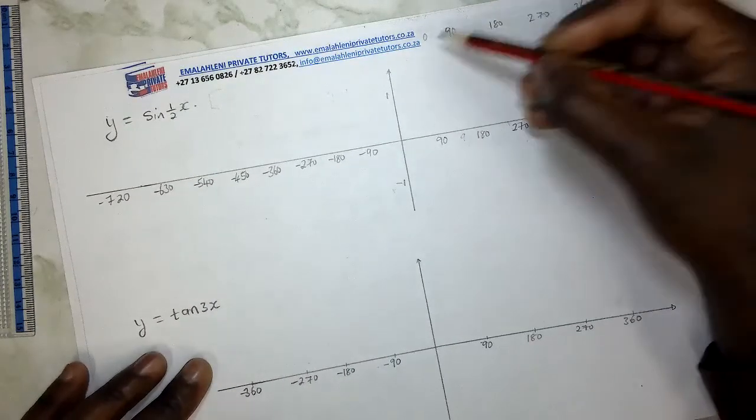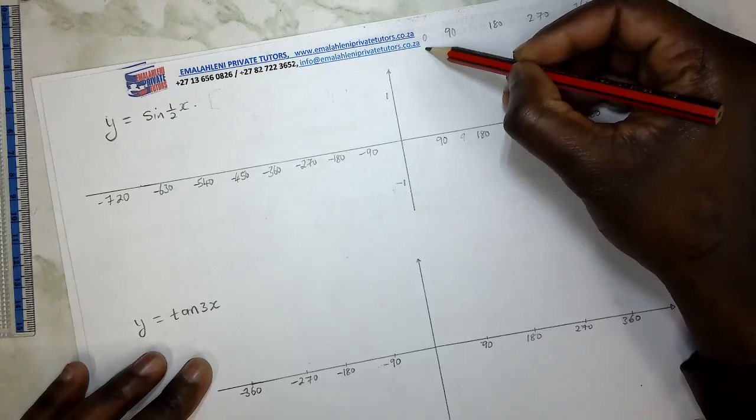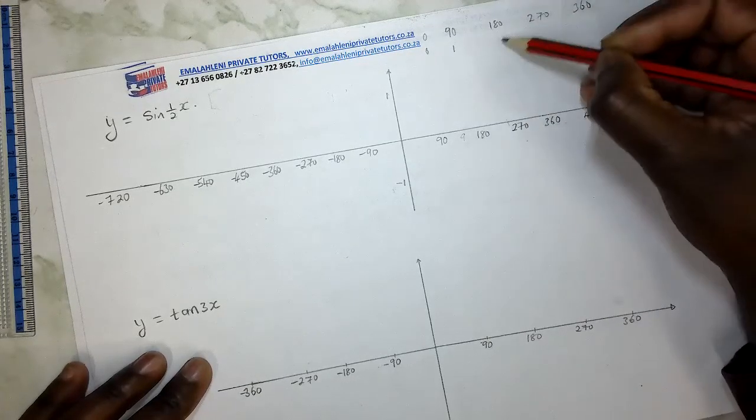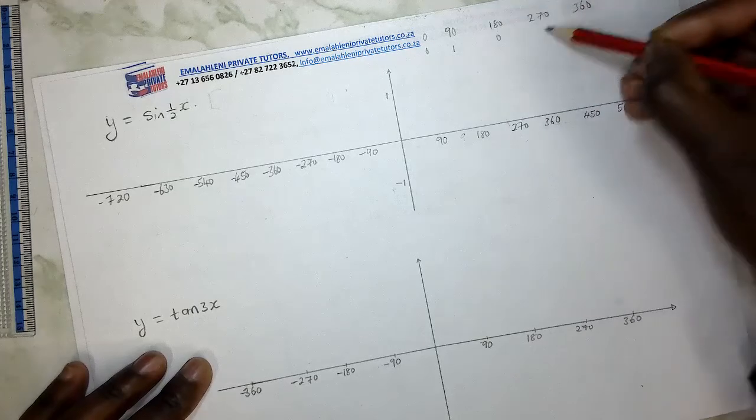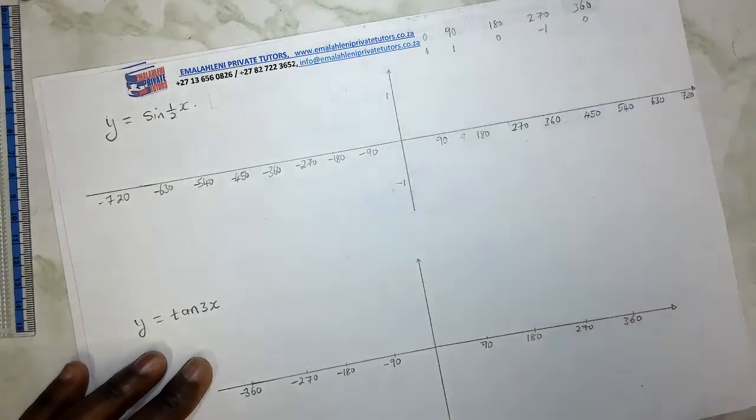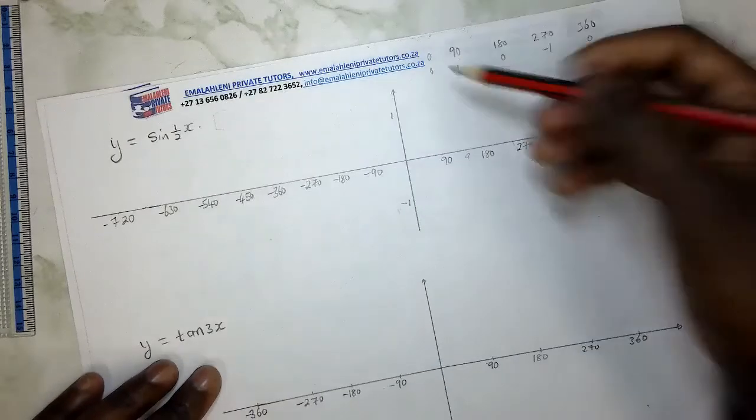And we know that at 0, sine is 0. Then at 90, it's 1. Here, it's 0. Then here, it's -1. And at 360, it's 0. And what are we going to say now? We're going to divide everything by 2.